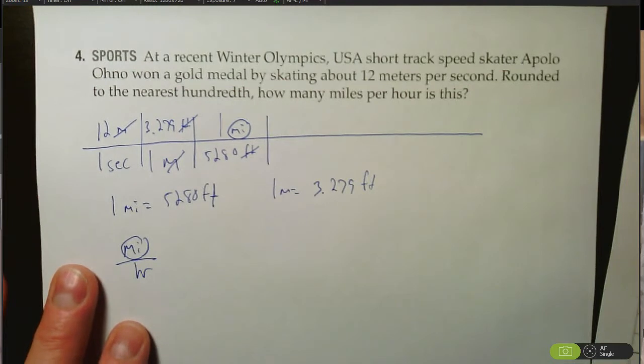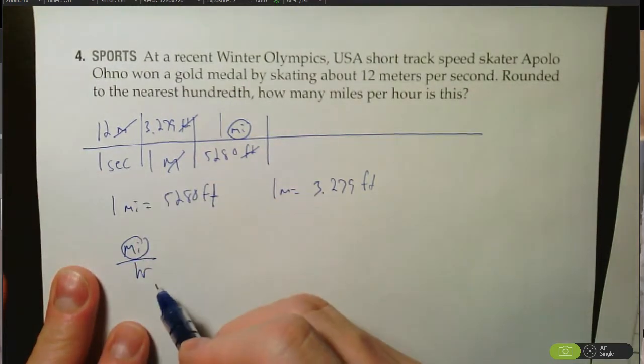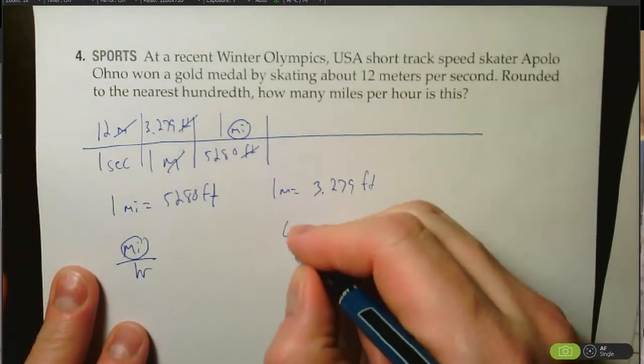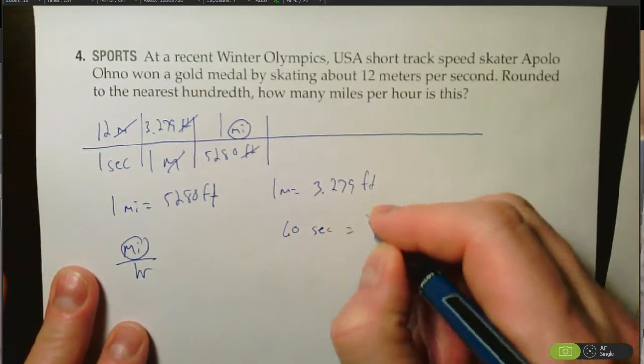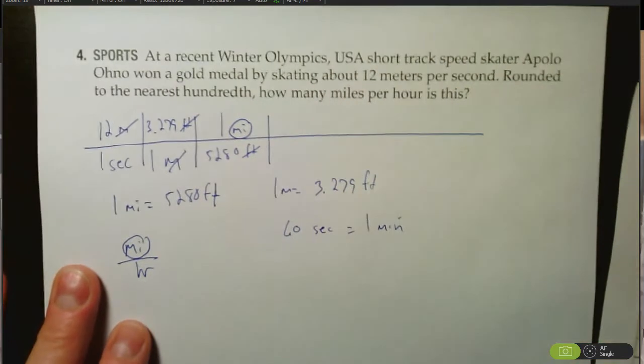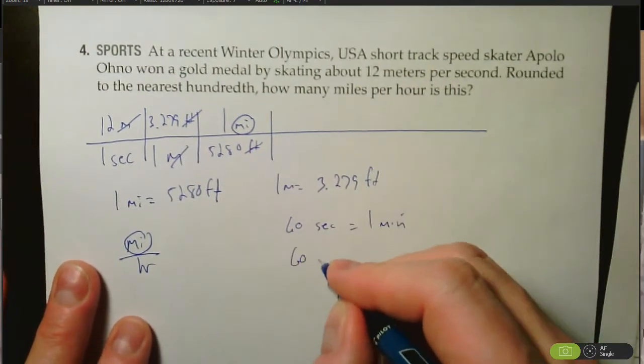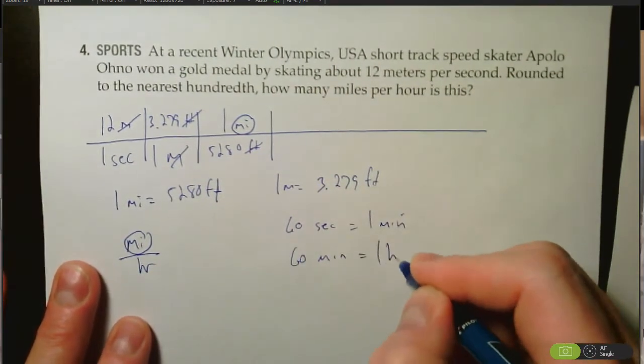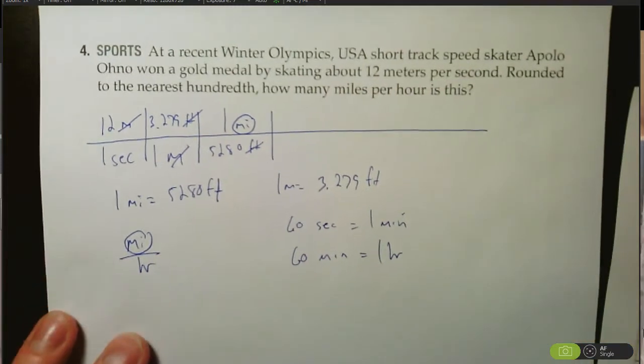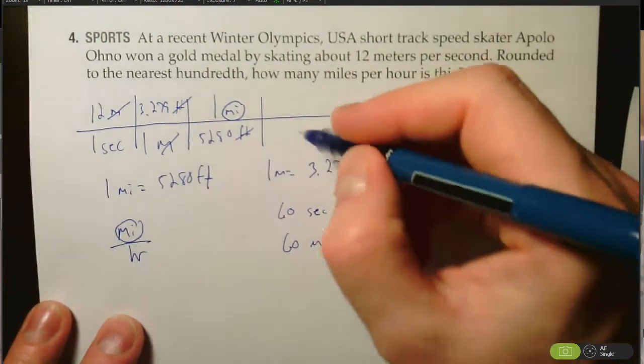Now my goal is to get from seconds to hours. I've got to build up in units, so to speak. I know 60 seconds is equal to 1 minute, and 60 minutes is equal to 1 hour. So now we can fill in our time.